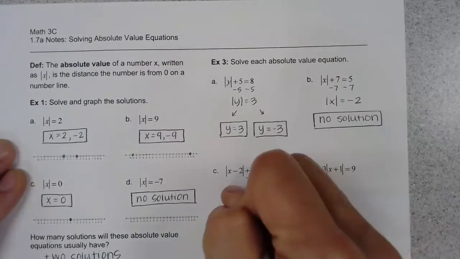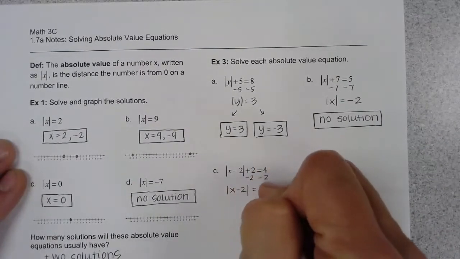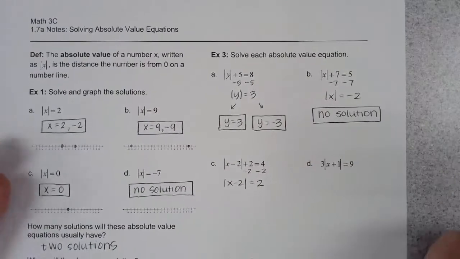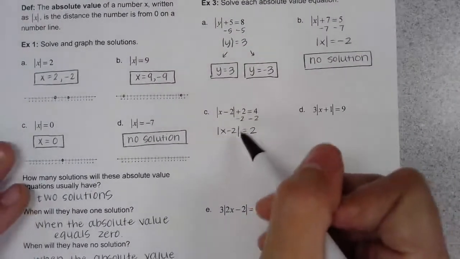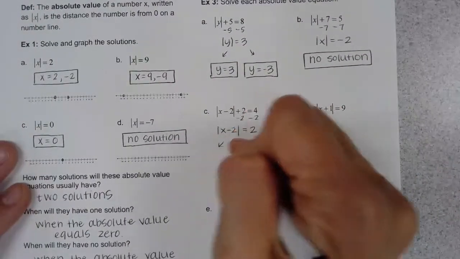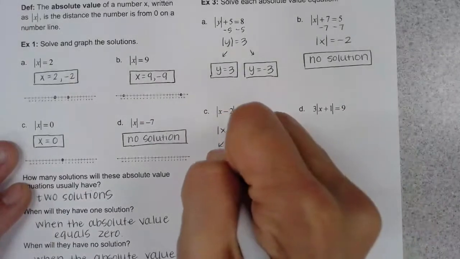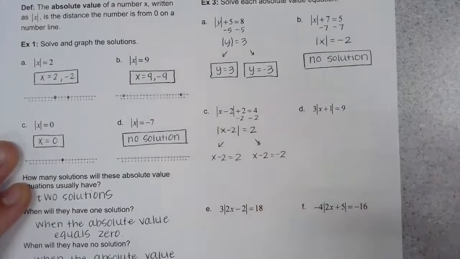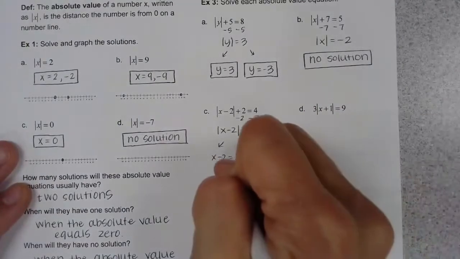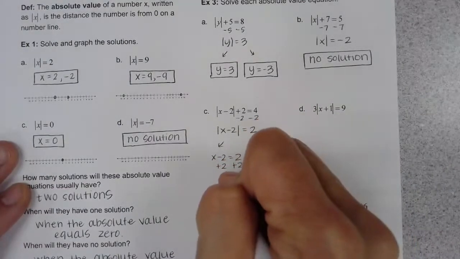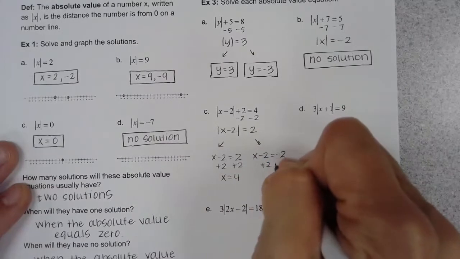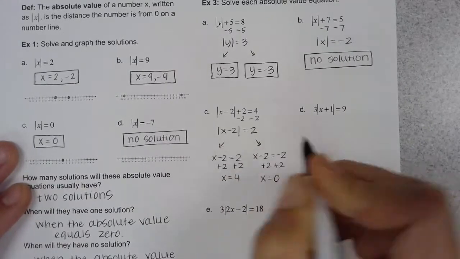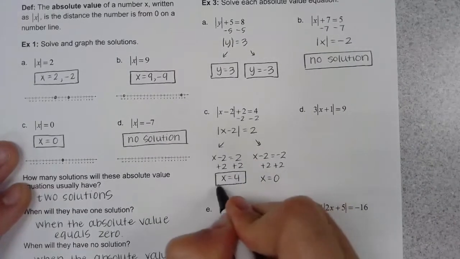Over here, I need to minus the 2 first, because I have to get the absolute value expression, the part with the bars, all by itself. And then once it's all by itself, I can split it off and make two equations: the inside can equal +2, or the inside could equal -2, and then I'll solve each of those separately. And so I'll get my two solutions here.